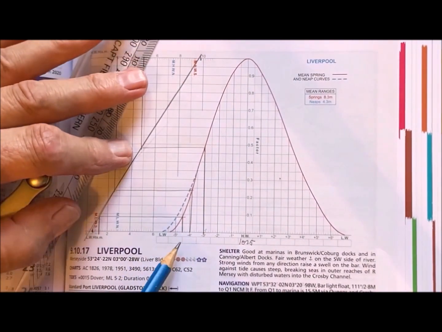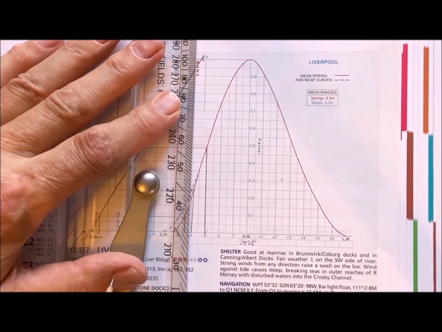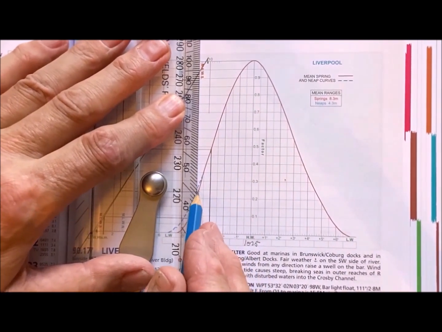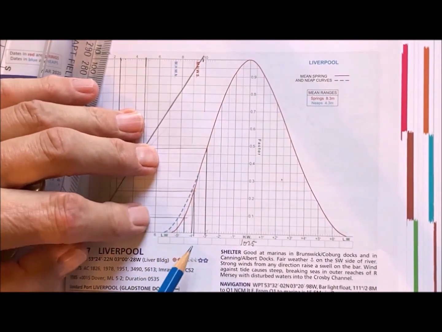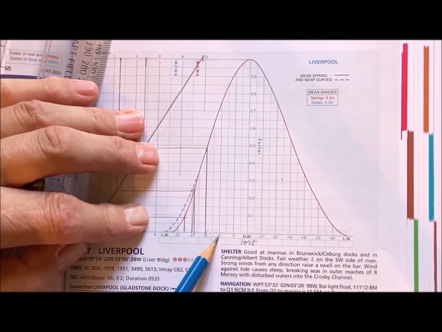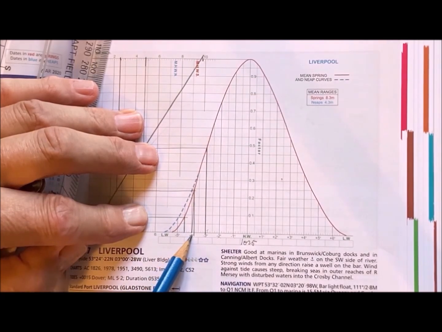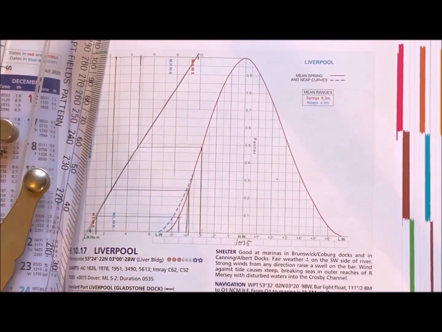And lo and behold, the answer is, well, my line's not quite straight. That's what happens when you're trying to draw. I can tell you, it's not easy doing this in front of a camera. I'm trying to squirm around a tripod here, but the answer is not quite 4 hours, is it? We've got 2 hours, 3 hours, and we're just a bit short of 4 hours there. We're probably 5 or 10 minutes short of 4 hours before high water. And that's it. That's all there is to it for working the tidal curves. Not bad, is it?